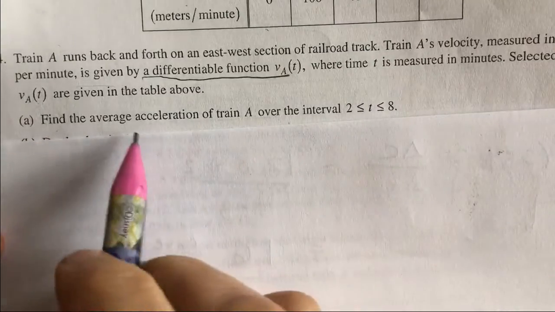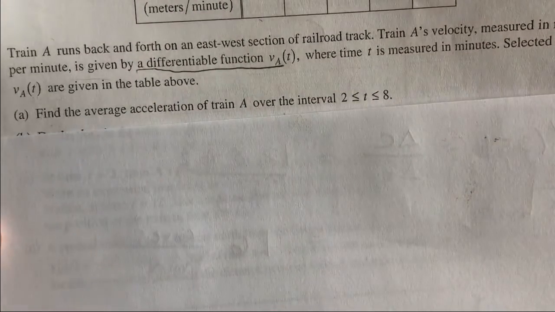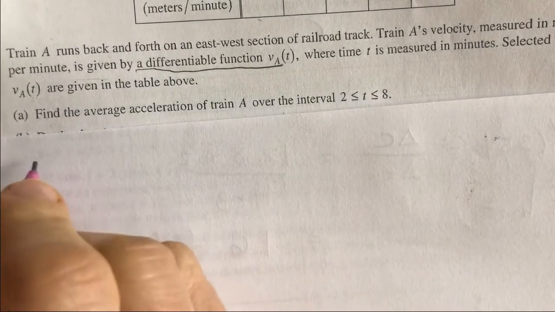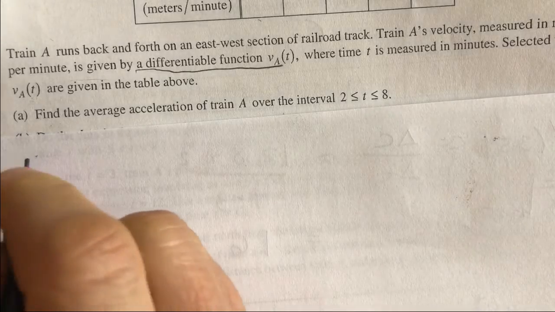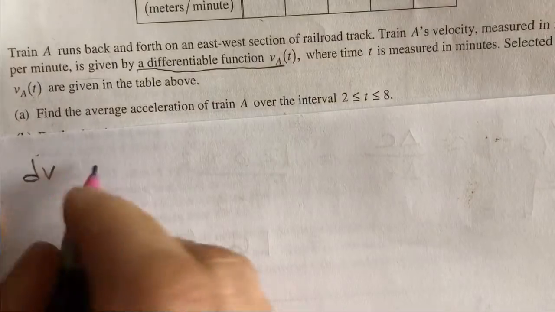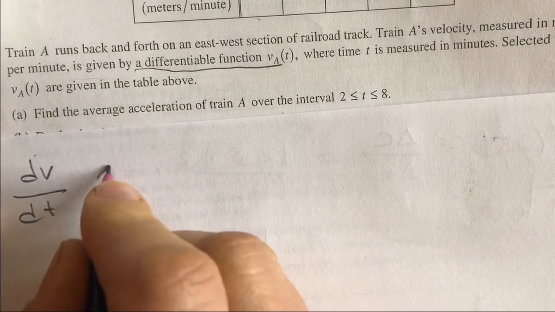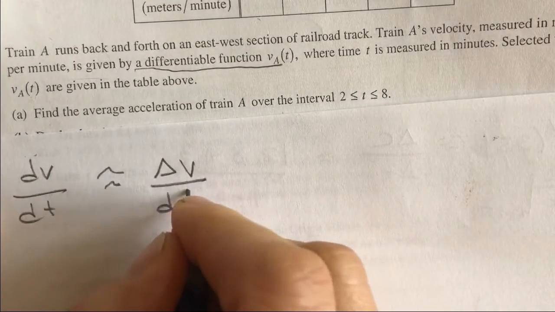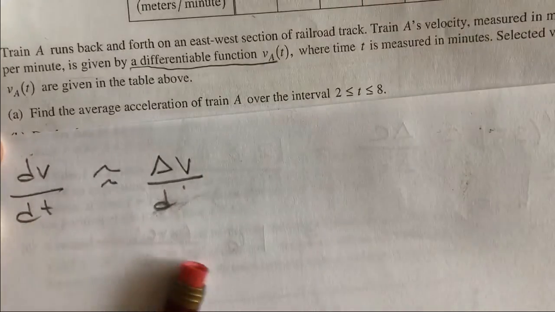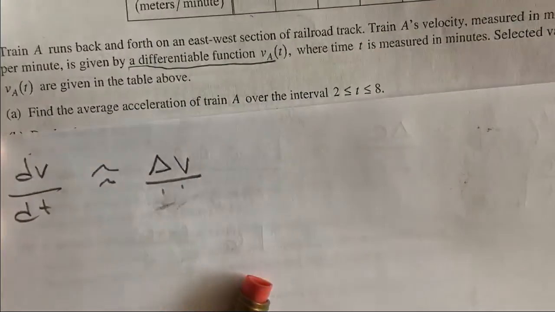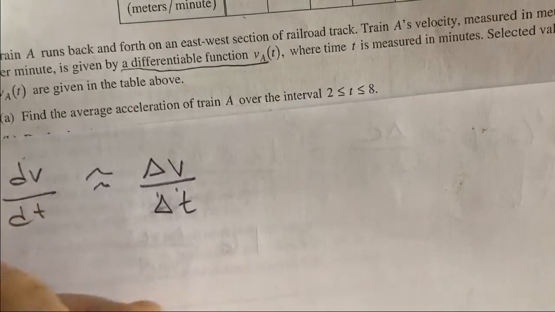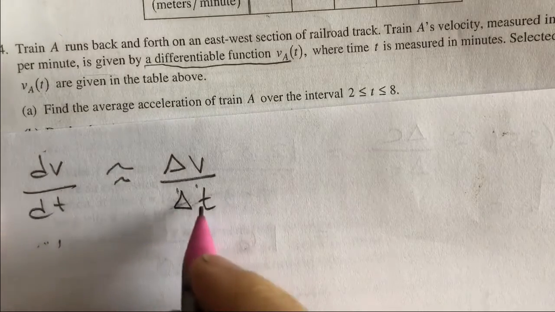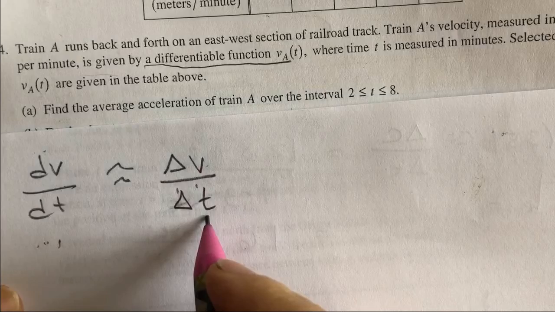Another way of thinking, acceleration is the derivative of velocity. So we can approximate the acceleration, which is dv/dt. This is instantaneous acceleration, dv/dt. We can approximate that with the average acceleration by taking dv over dt. This is instantaneous acceleration, right? Derivative of velocity. So average acceleration would just be change in velocity over change in time.